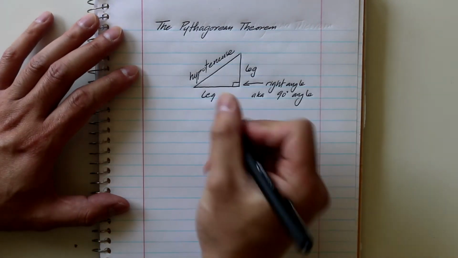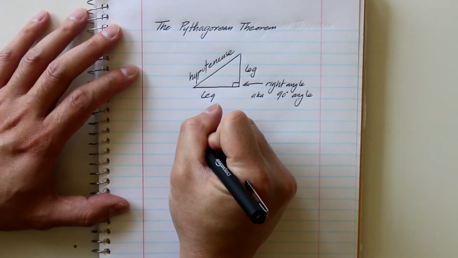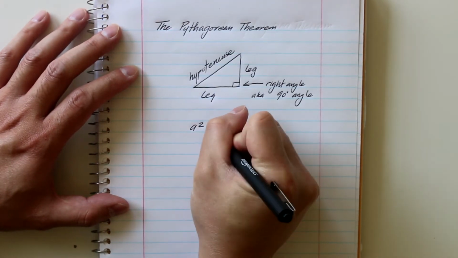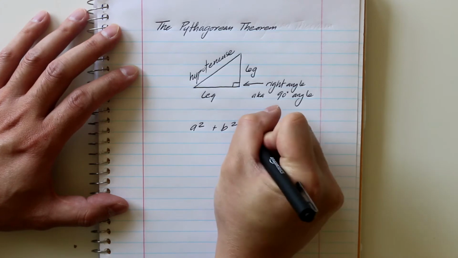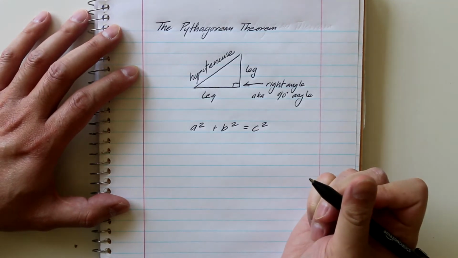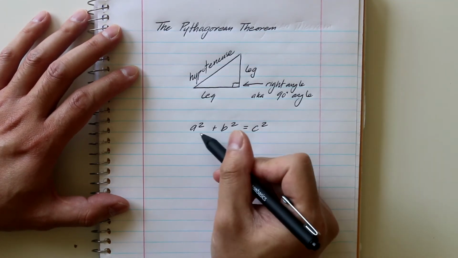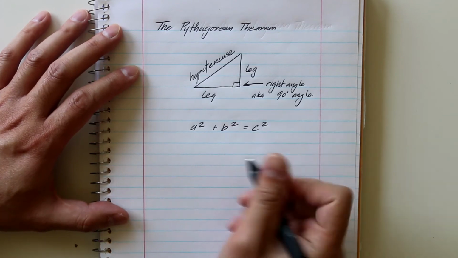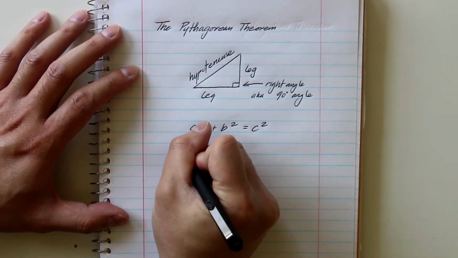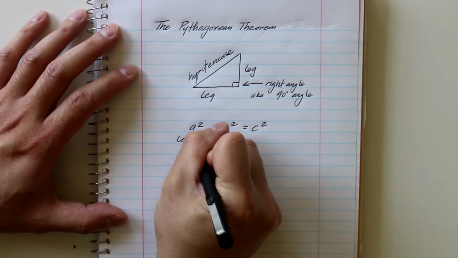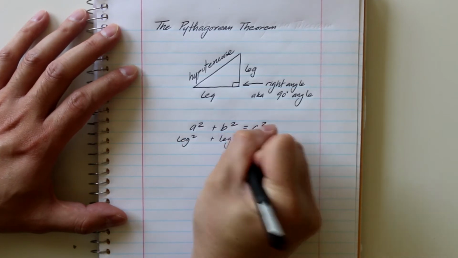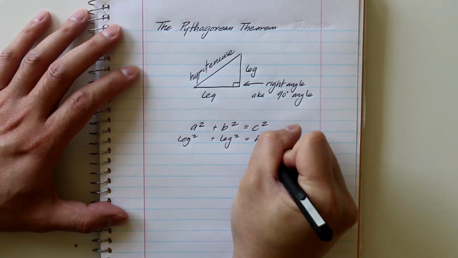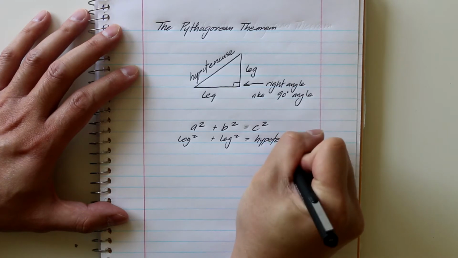So the Pythagorean theorem is a squared plus b squared equals c squared. So how do these variables relate to the right triangle? Well, simple. Think of it as leg squared plus leg squared equals the hypotenuse squared.